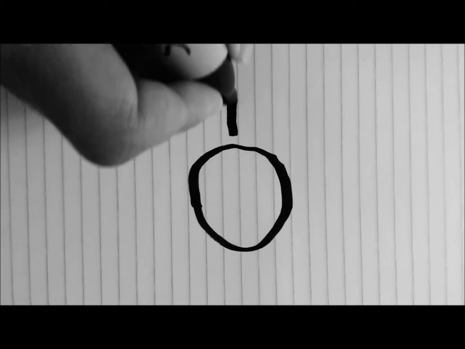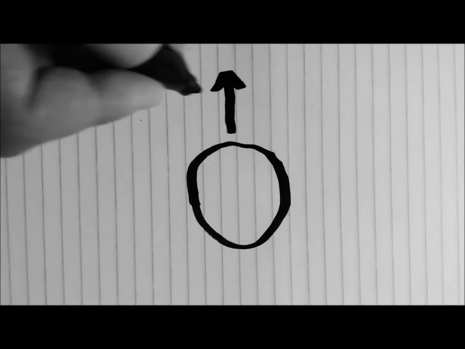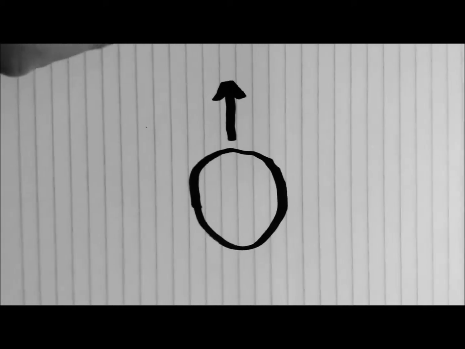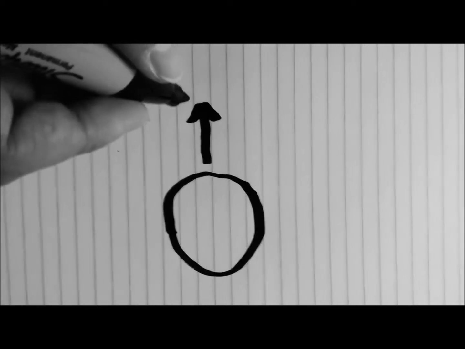So here is a small cross-section of our cylinder. Let's say the cylinder is falling down. As it falls down, it will encounter the fluid, which is air.